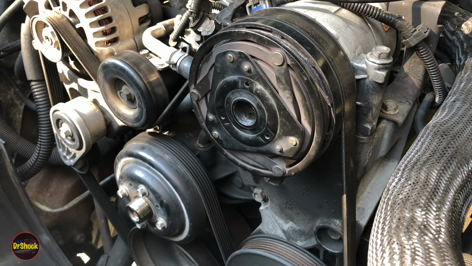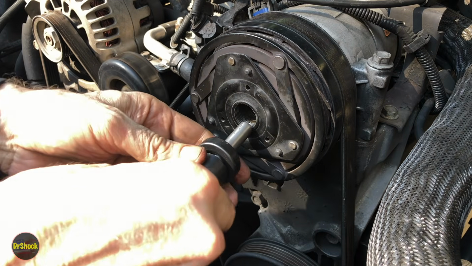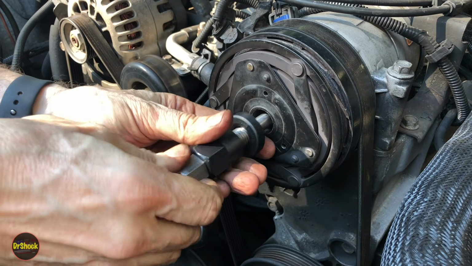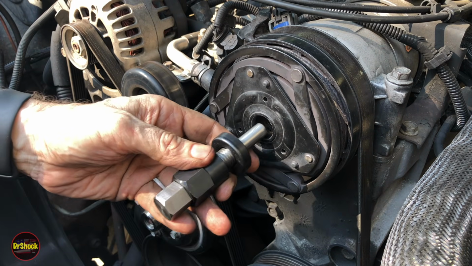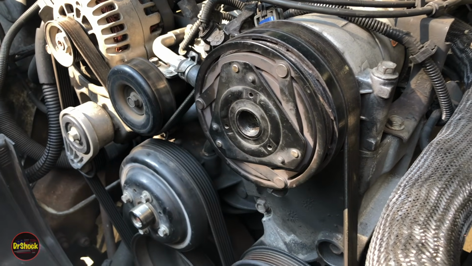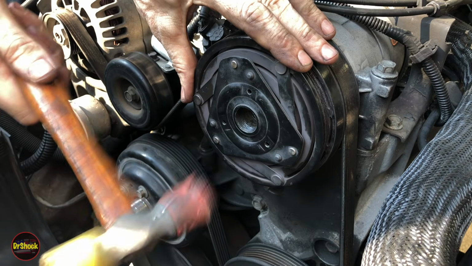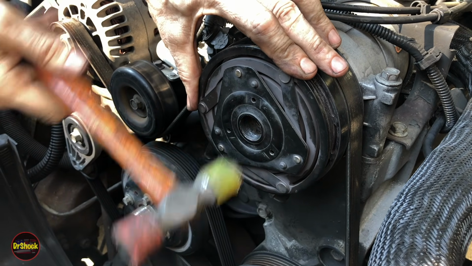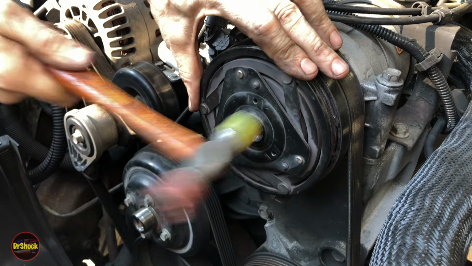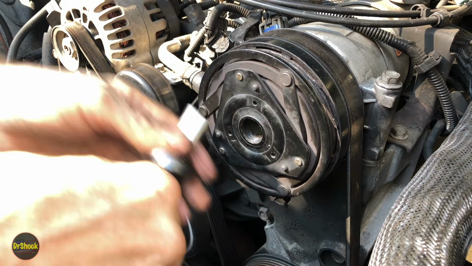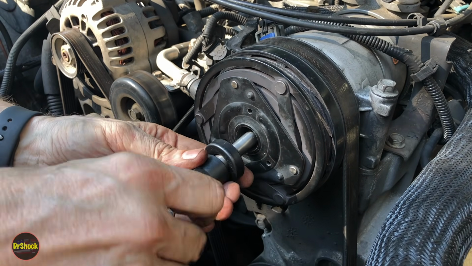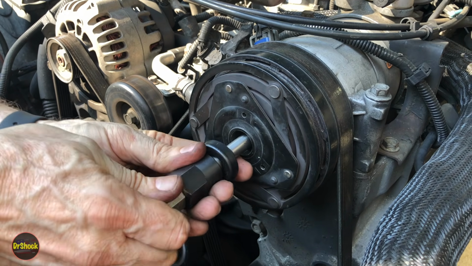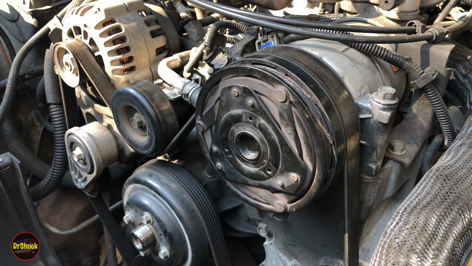We don't want to use too much force here. You can deform this. Nope, I'm still hitting the keyway, so I can't thread it on yet. I can get like 2 threads. That's not going to be enough.